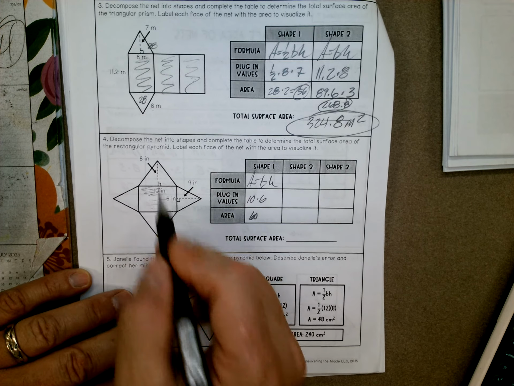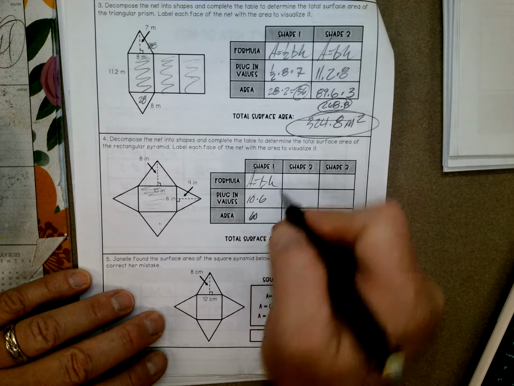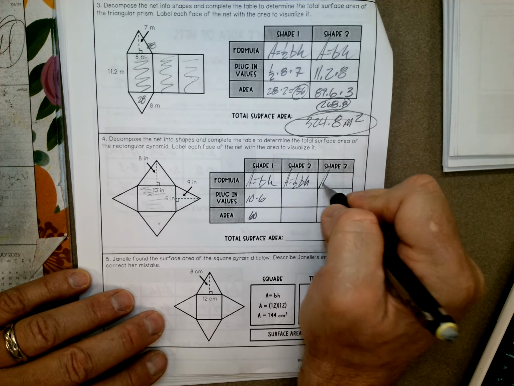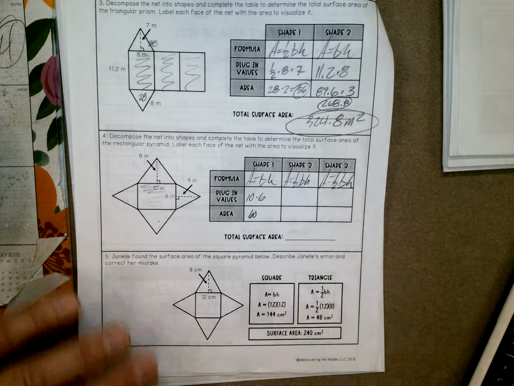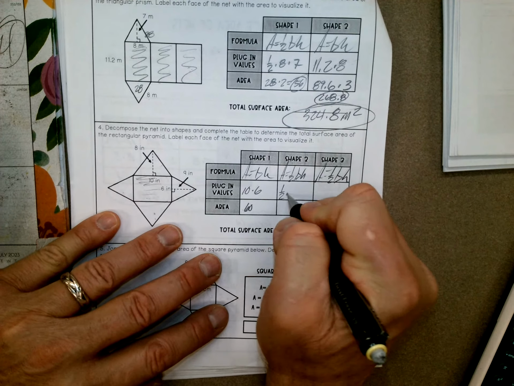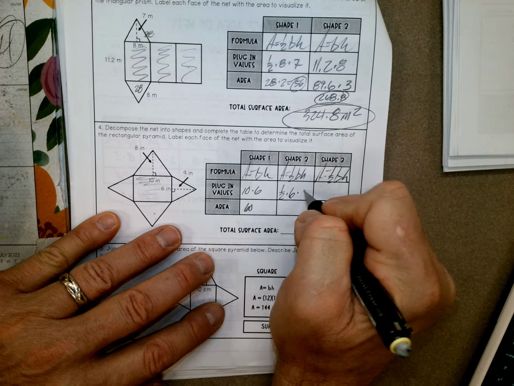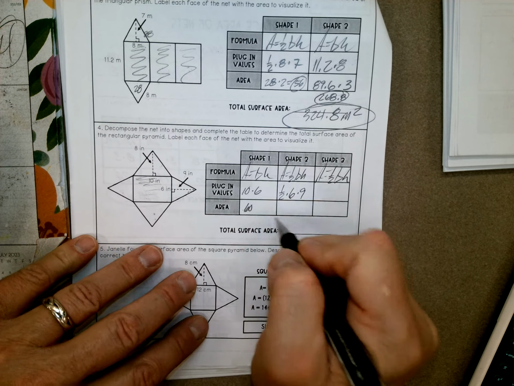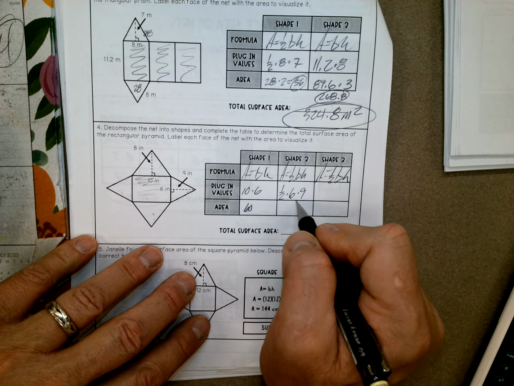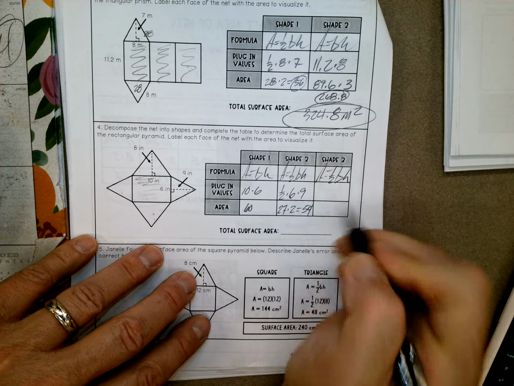Now, if we look at our triangles, we're going to have two here that are congruent, and these two are going to be congruent. So the formulas are going to be the same. We're just going to have different values for our base and our height. So this is going to be 1/2 times the base of 6, times the height of 9. And there's two of them, so I'll double it down here. 6 times 9 is 54. Half of 54 is 27. But since there's two, I'm going to go back to it. So it's 27 times 2 is 54.